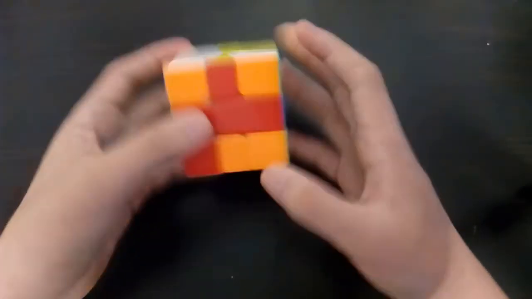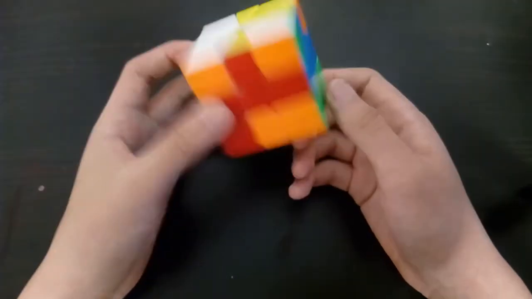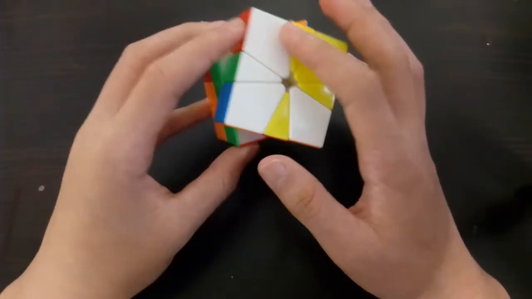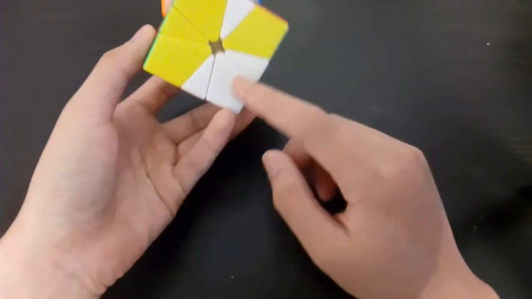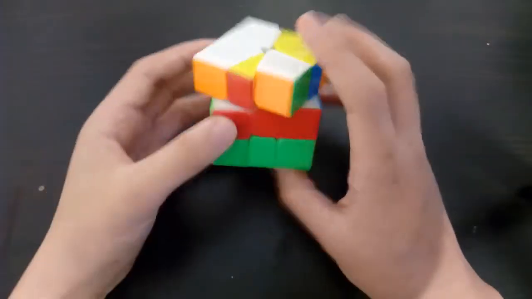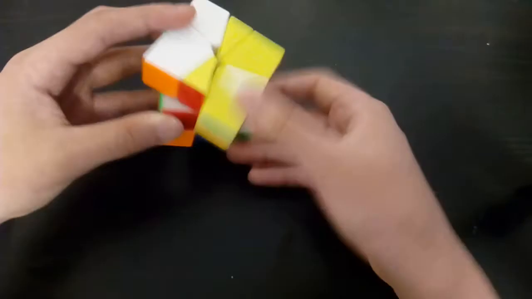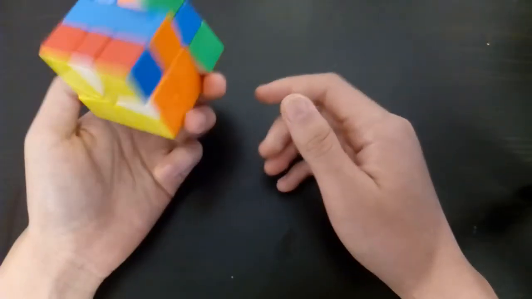Then for corner orientation, I see this white, these are the 4 white pieces, so I just bring this up, slice downwards, and that solves CO.